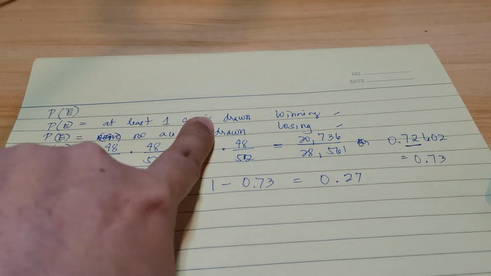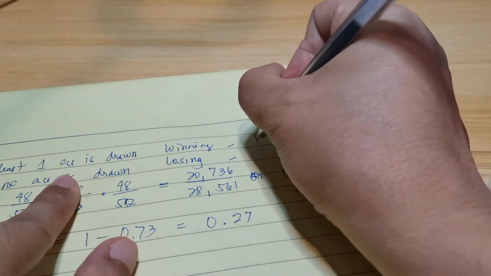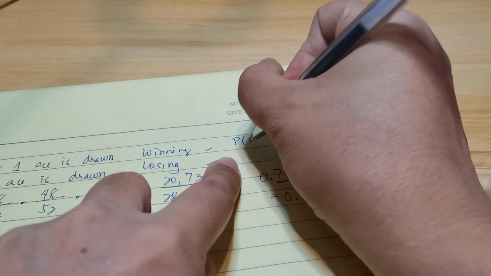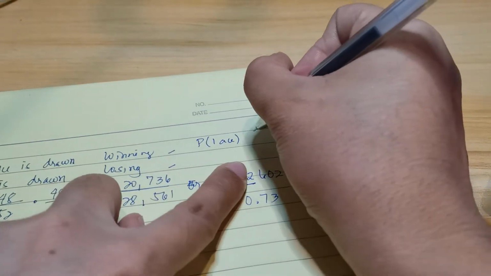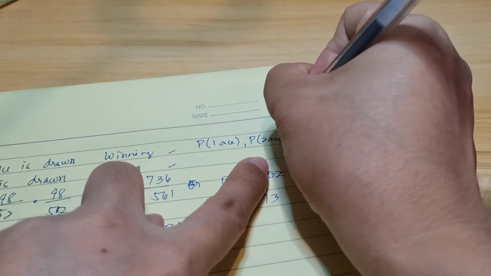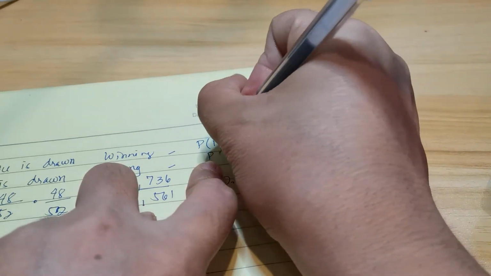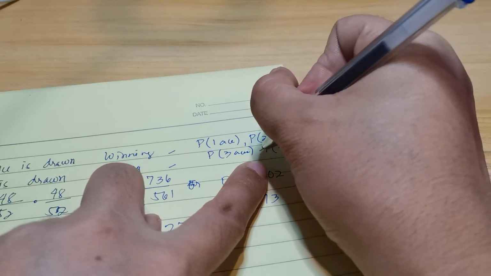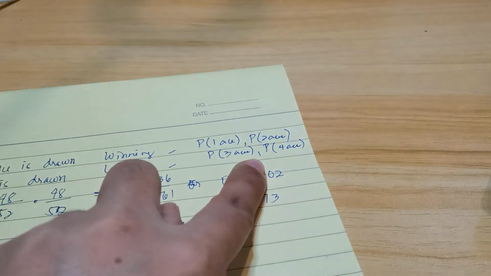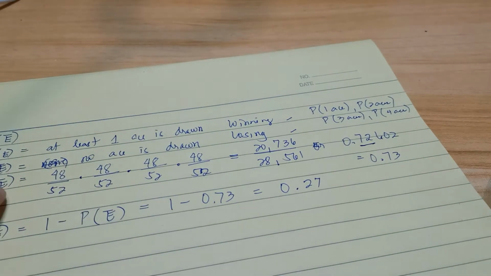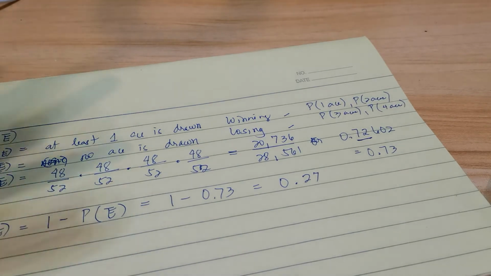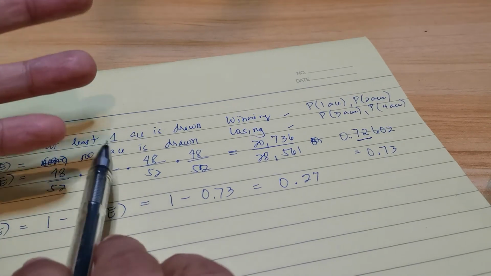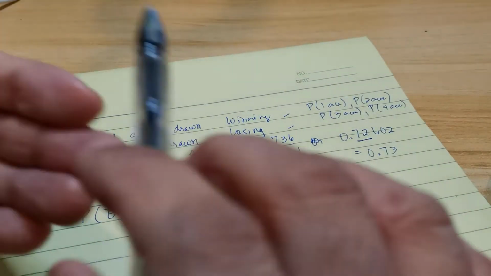At least 1 ace, kukunin mo yung probability of 1 ace, 2 aces, 3 aces, at 4 aces. Kapag tinanggal mo lahat yung ace mo, ibig sabihin, wala ka ng ace na makukuha.